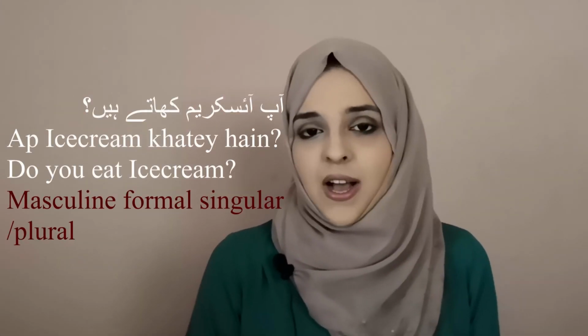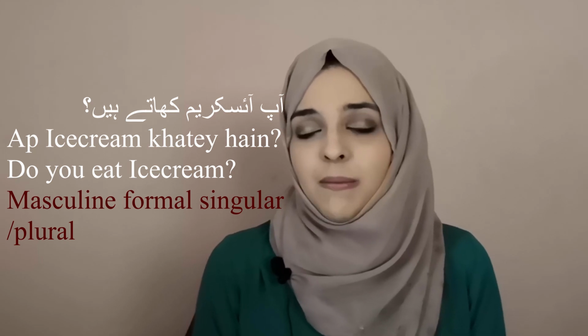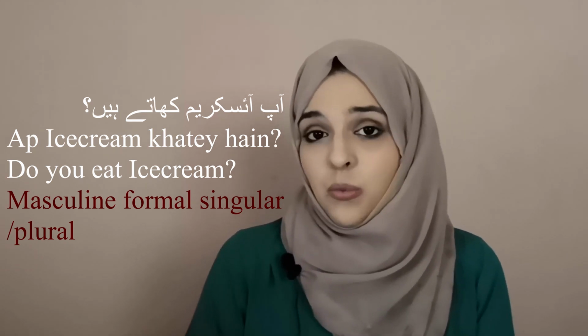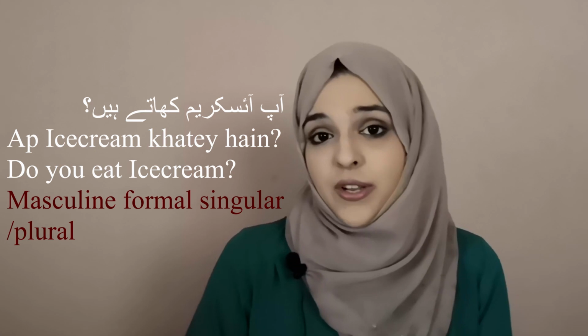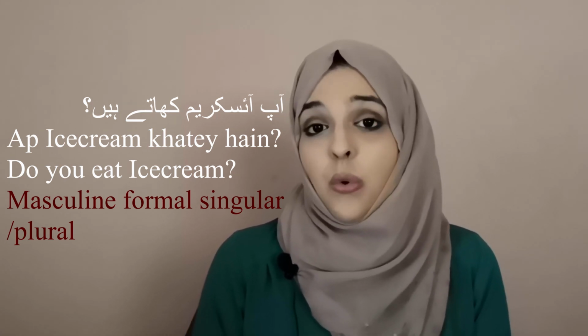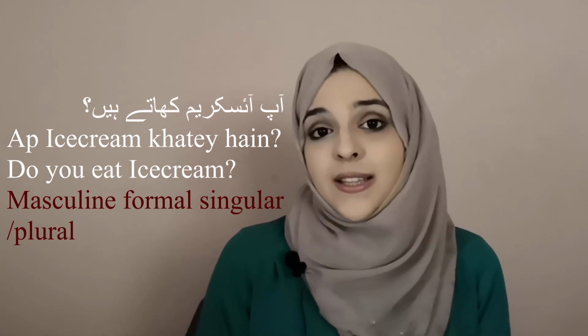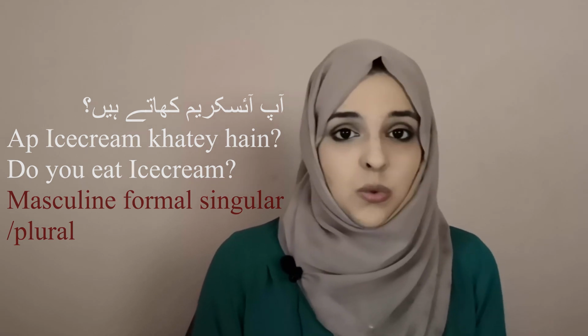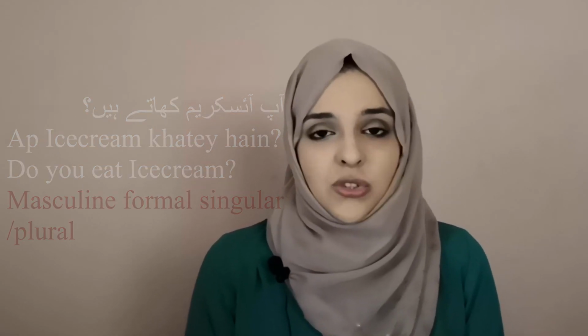So for example, aap khate hain, aap ice cream khate hain, you eat ice cream. That means the person we are talking to is older than us or a stranger. So we're using khate. So the khate can be used for the formal as well as the plural masculine.